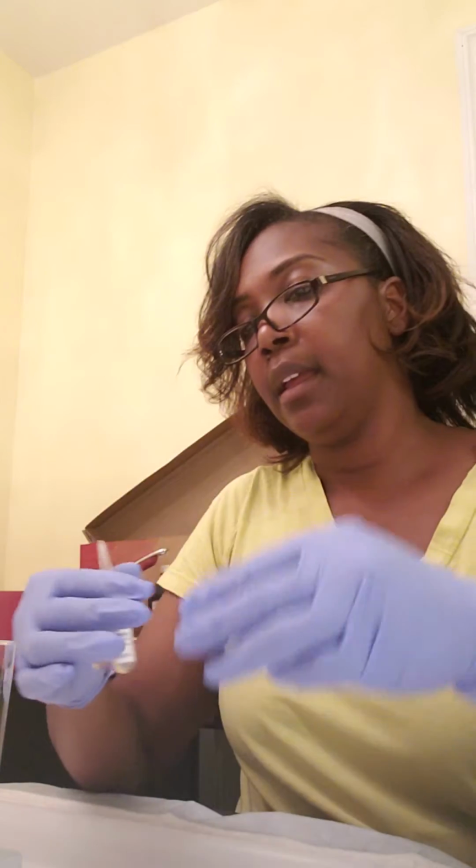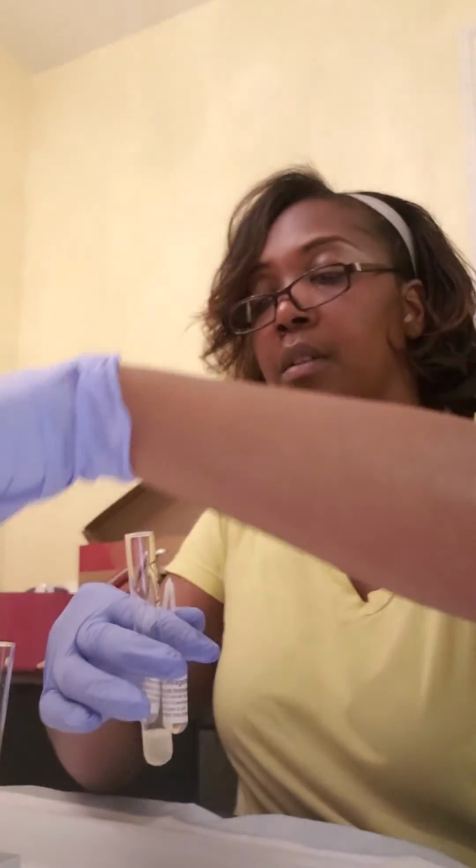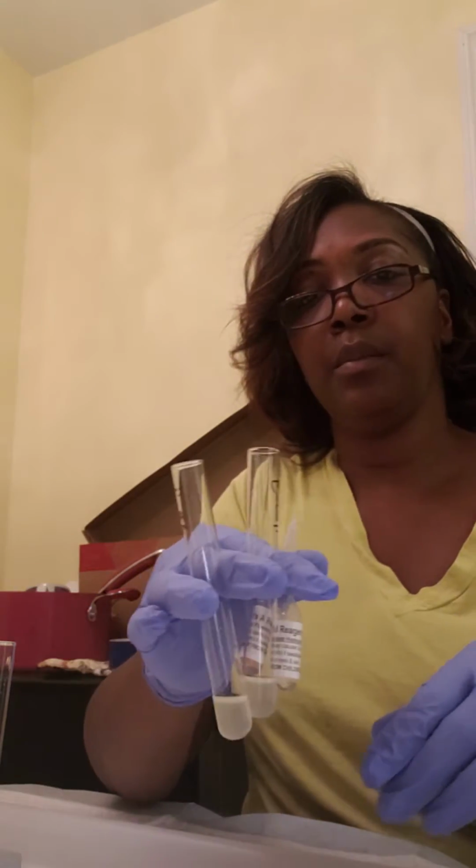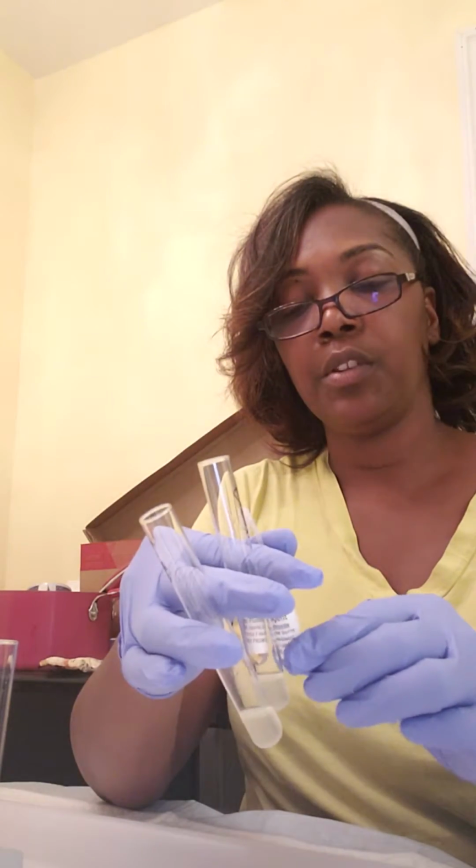But the way this test starts is I have two additional E. coli and Staphylococcus pure vials. And then what I'm going to do is add the Barritt's A reagent first, and then the Barritt's B reagent, which is potassium hydroxide.